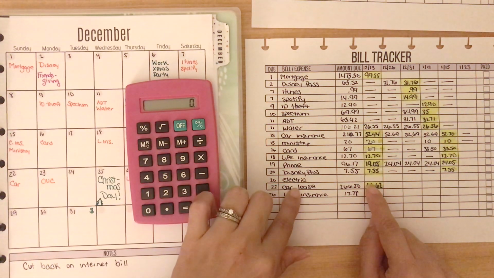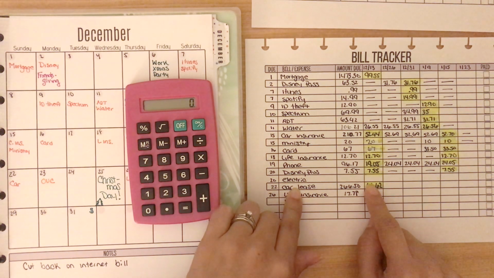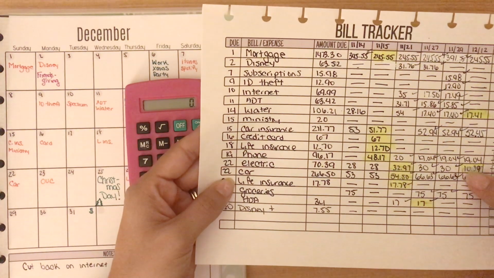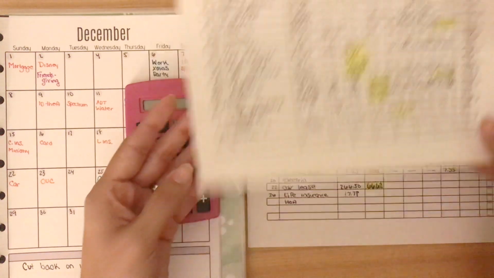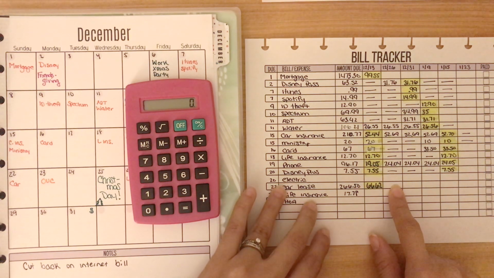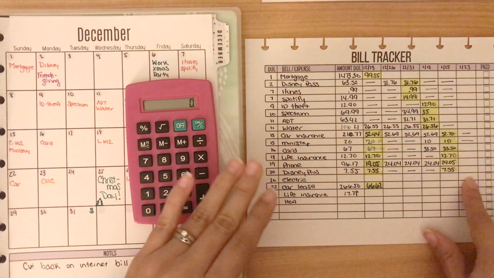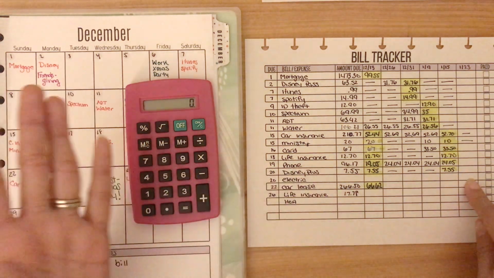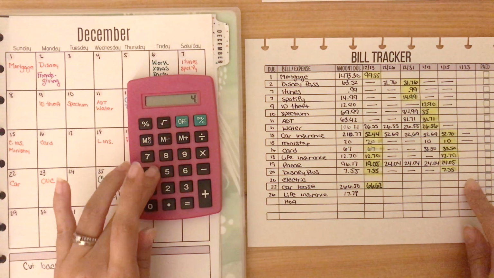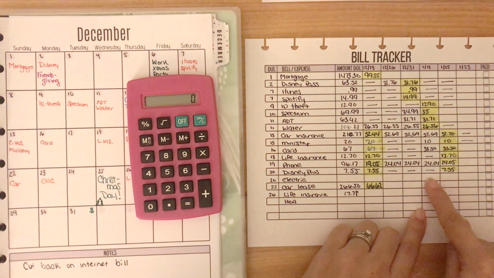So we've already completed the electric payment on the 12th. Let me just show you this so you see. So on the 12th, we've already completed that payment. And typically the amount that's due is on the 20th or around the 20th, 23rd. So we're going to say it's due on the 23rd. So 100, we're going to divide that by 4, right? So $25, easy enough. So 1, 2, 3, 4.